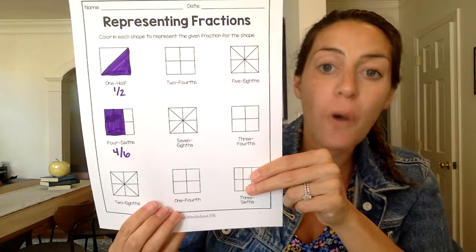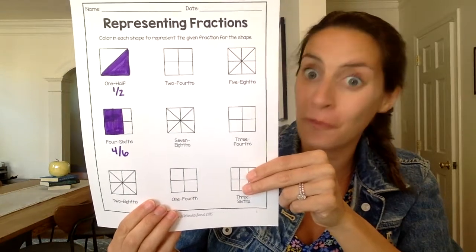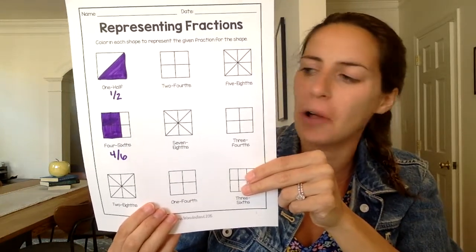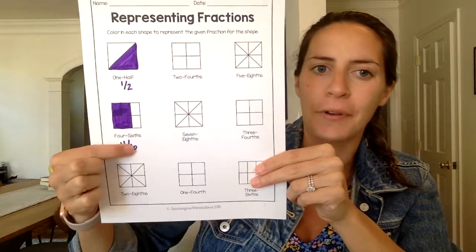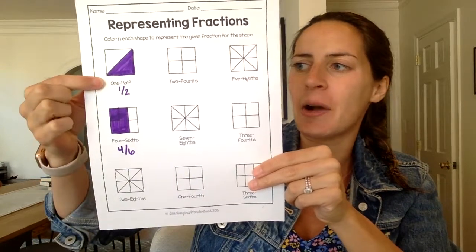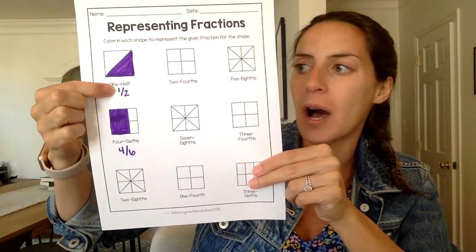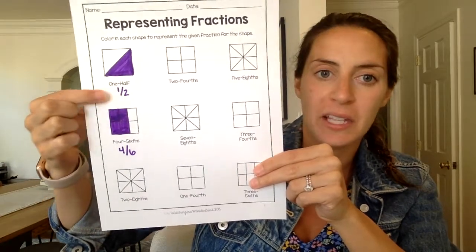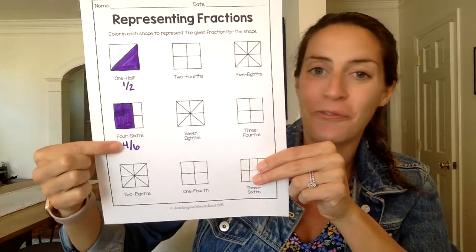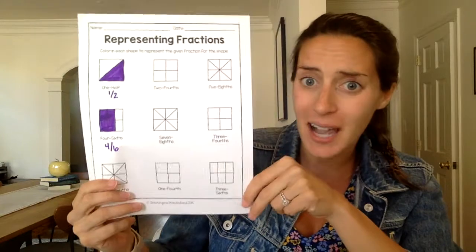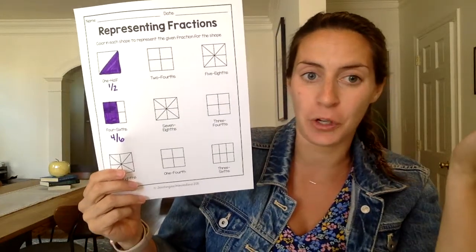Here we go. 4 of the 6 boxes, or 4 of the fractional parts, are now colored in. 4 out of 6. Just like when we were talking about 1/2, it's 1 of 2 parts colored in. 1/2 and 4/6. So this is really stepping up our fraction work from last week.